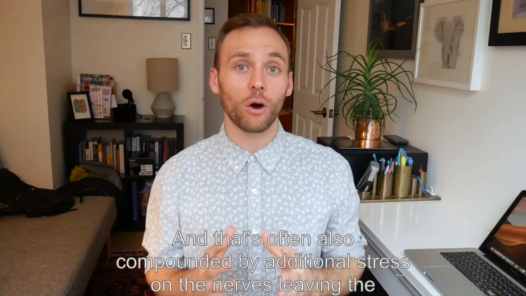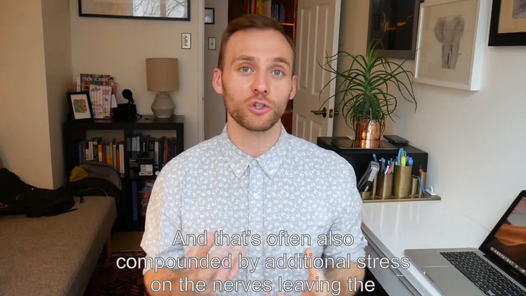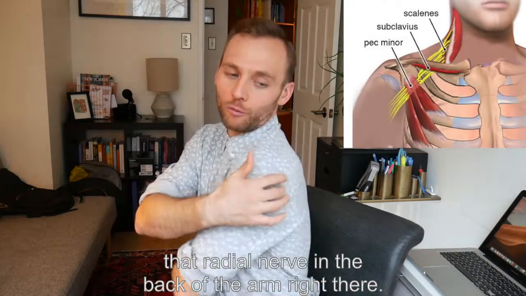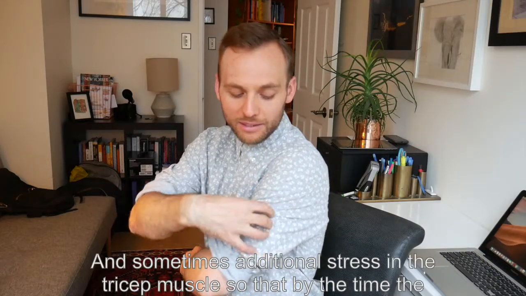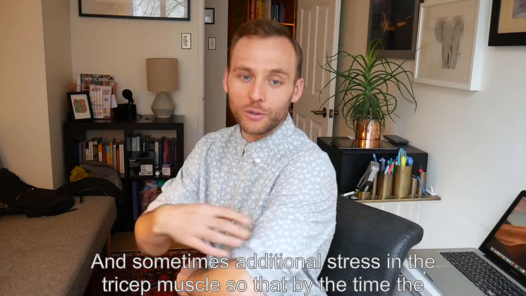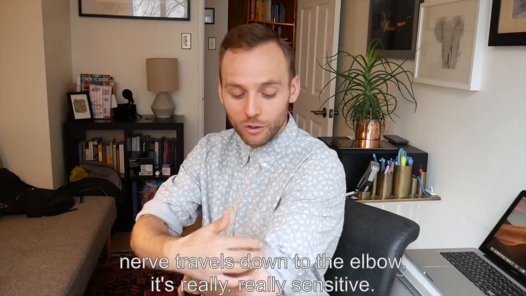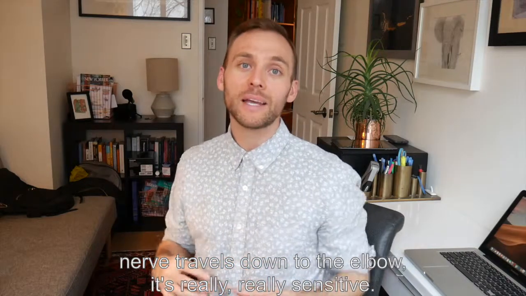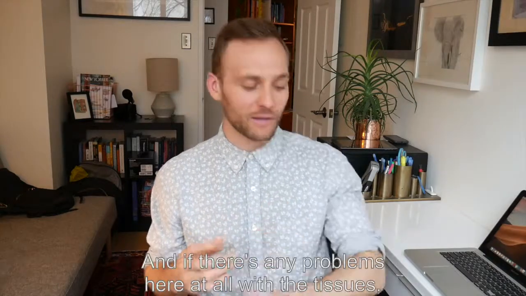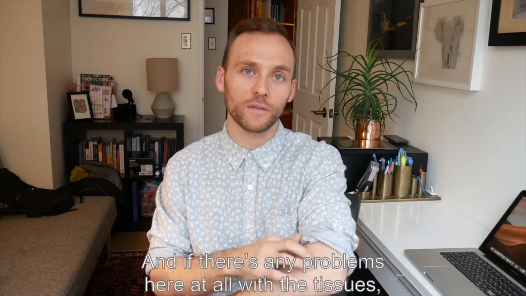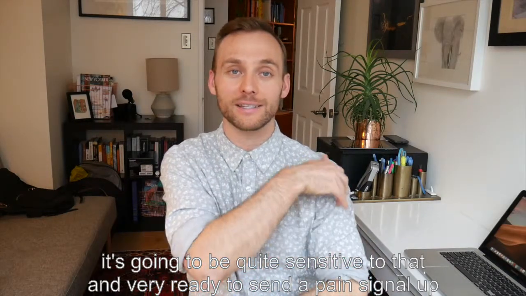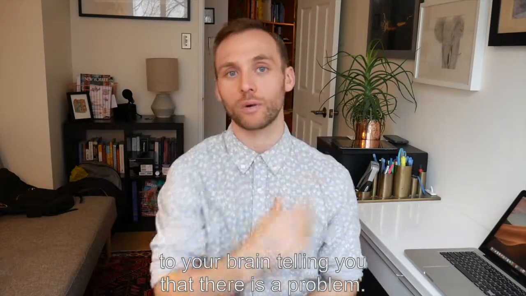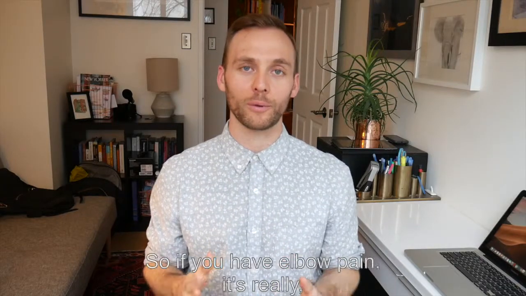And that's often also compounded by additional stress on the nerves leaving the neck and the muscles, that radial nerve in the back of the arm right there, and sometimes additional stress in the tricep muscle, so that by the time the nerve travels down to the elbow, it's really, really sensitive, and if there's any problems here at all with the tissues, it's going to be quite sensitive to that, and very ready to send a pain signal up to your brain telling you that there is a problem.